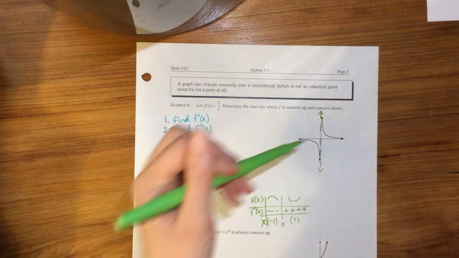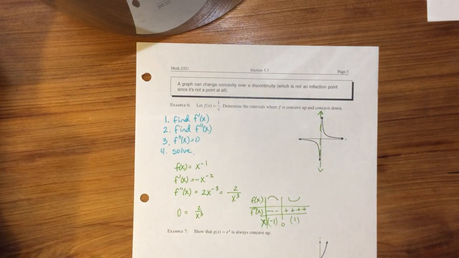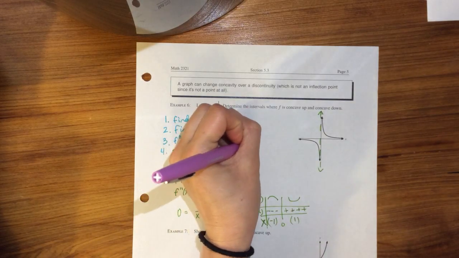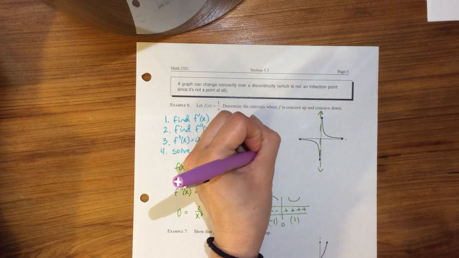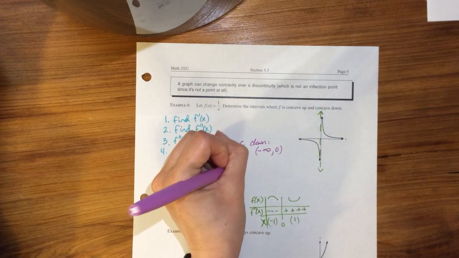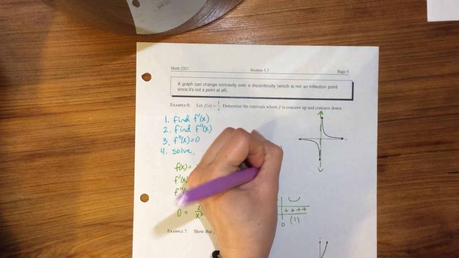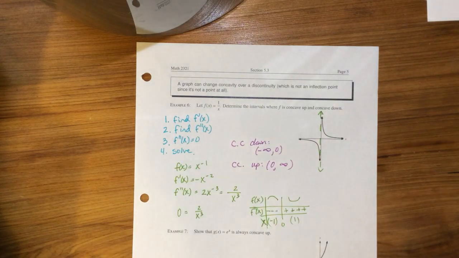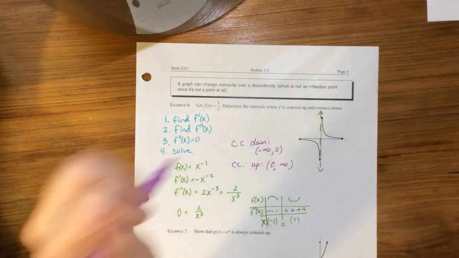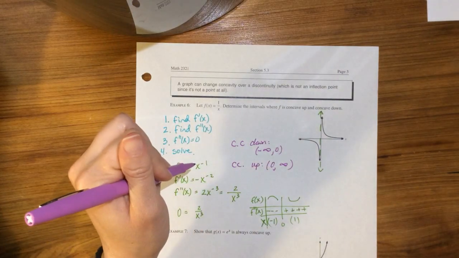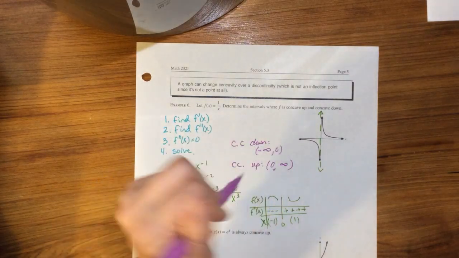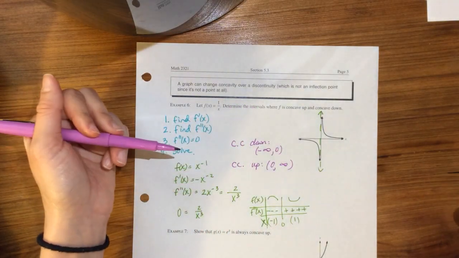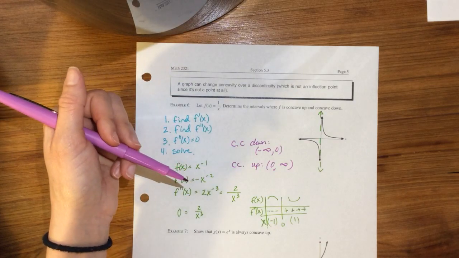So mathematically and pictorially, we can say without any hesitation that we are concave down from -infinity to 0 and concave up from 0 to infinity. Perfect. So again, this example is just to emphasize that you can change concavity at points of discontinuity, or most of the times, to be honest, they're vertical asymptotes.